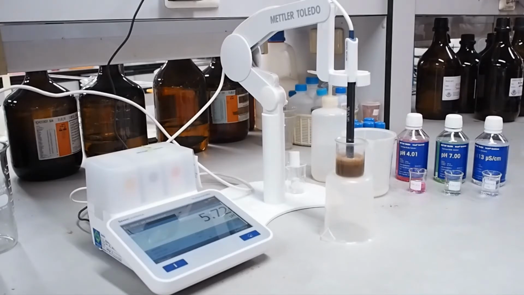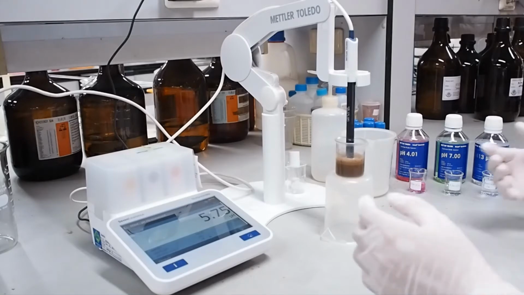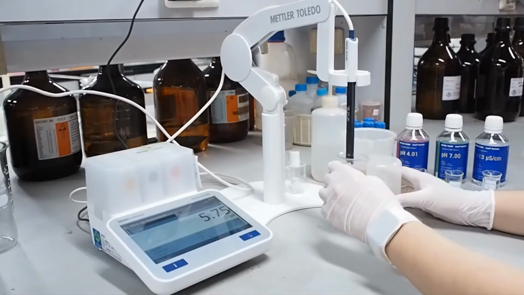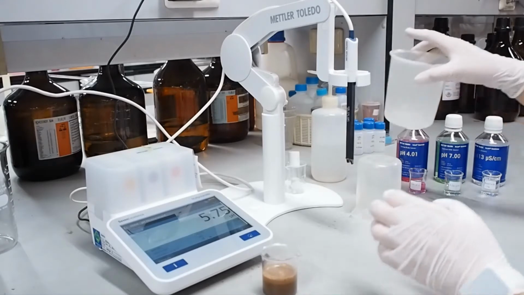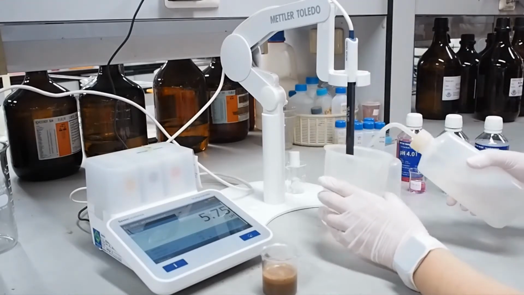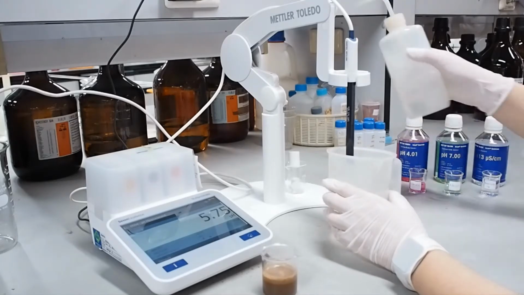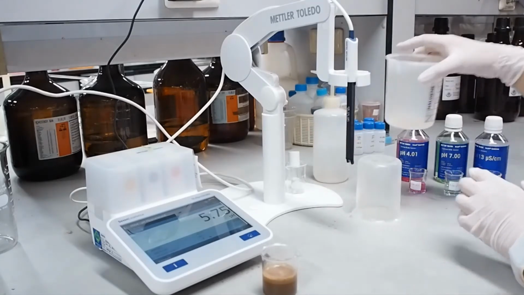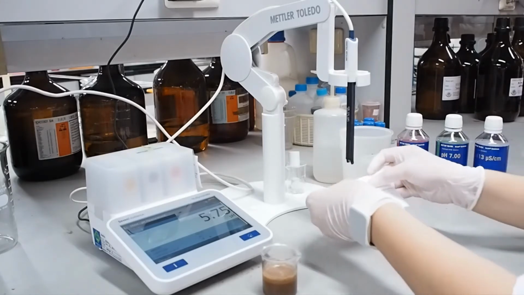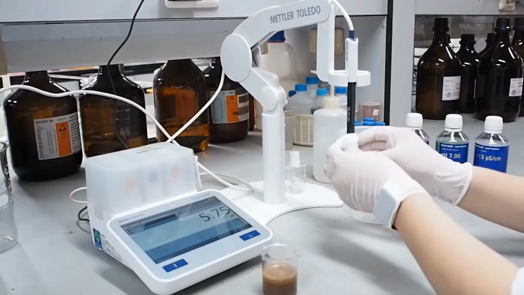So the pH of our soil sample is around 5.74. It is slightly acidic. After finishing the pH determination, clean and rinse with DI water, and keep the electrode in potassium chloride solution.